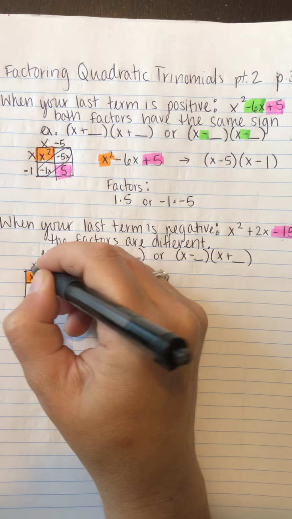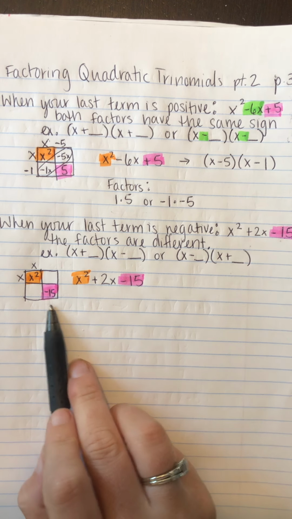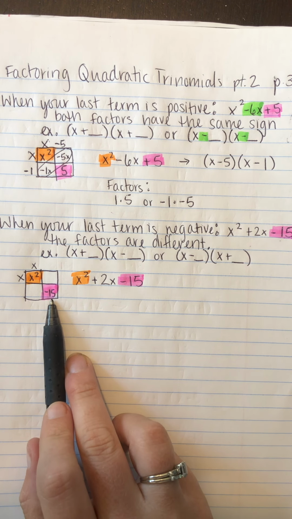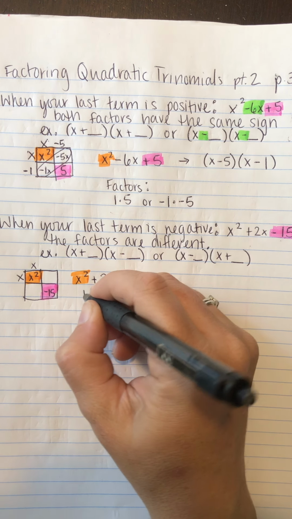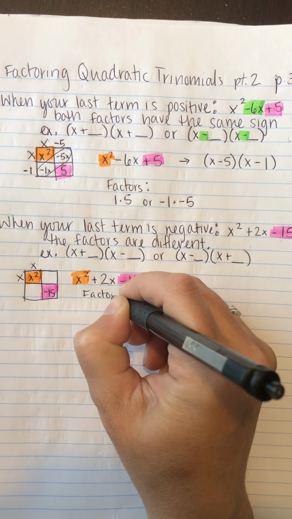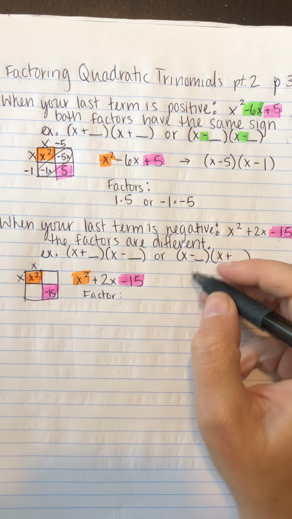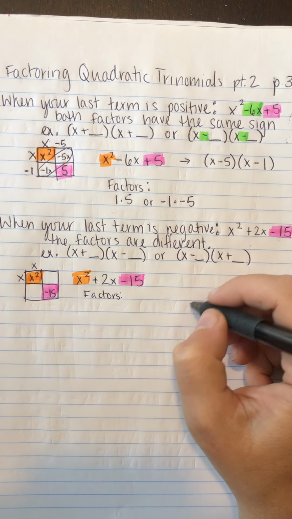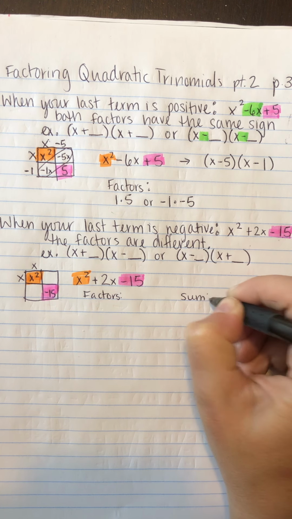All right, x and x is going to give us that x squared. And we want factors that will give us negative 15. So this is what we started with in the last period. So we're going to talk about our factors, and then we're going to talk about the sum of those factors.